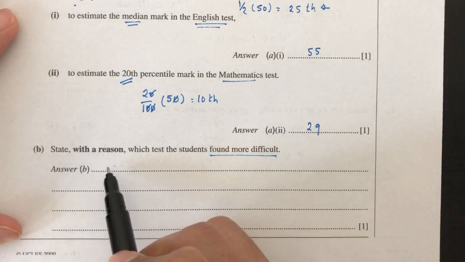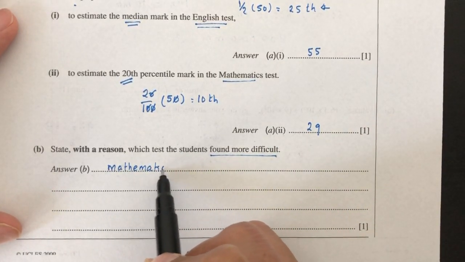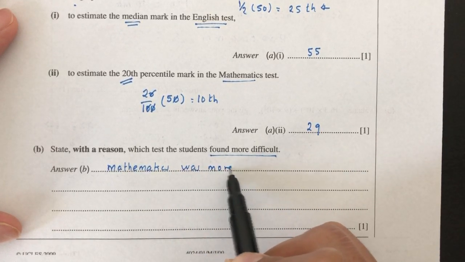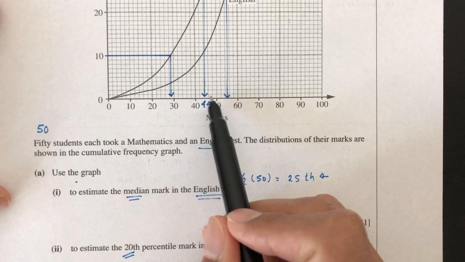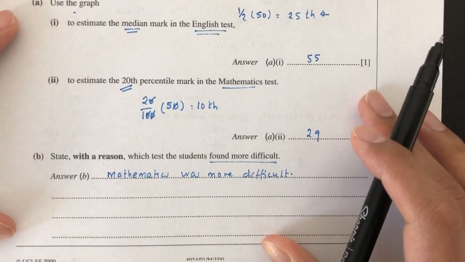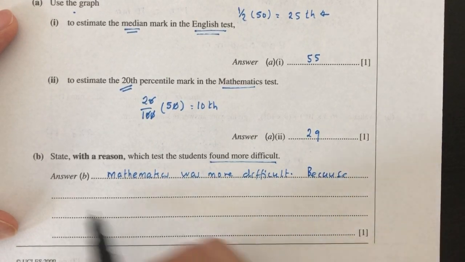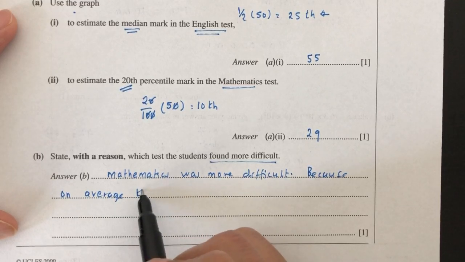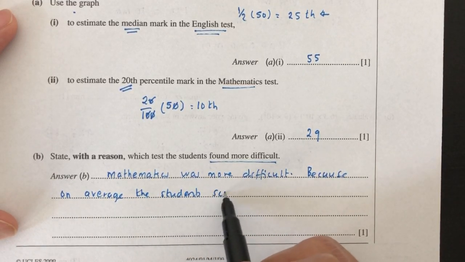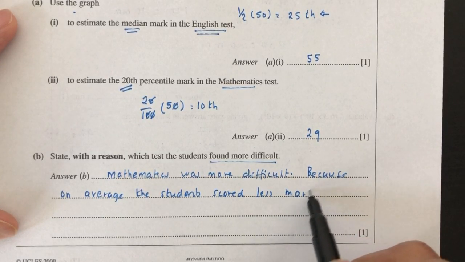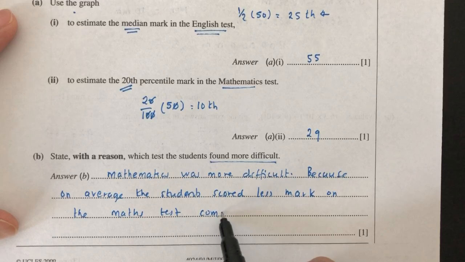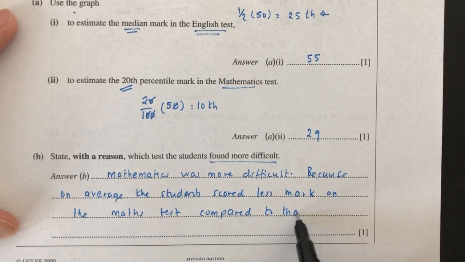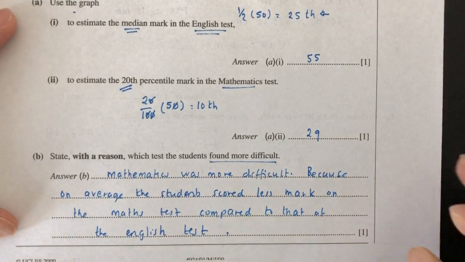So you would say the mathematics test was more difficult because, as you can see, on average the students scored fewer marks on the math test compared to that of the English test. Yep, so that will be your answer for part B.